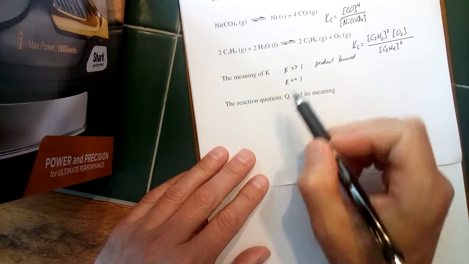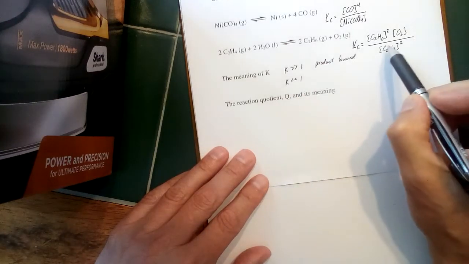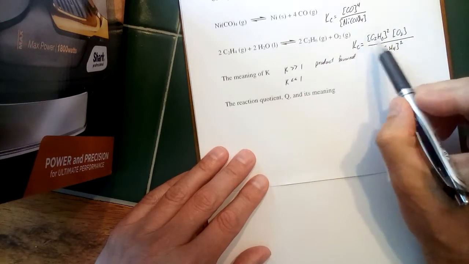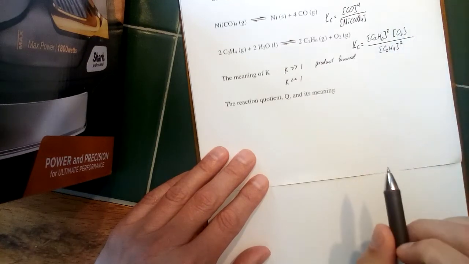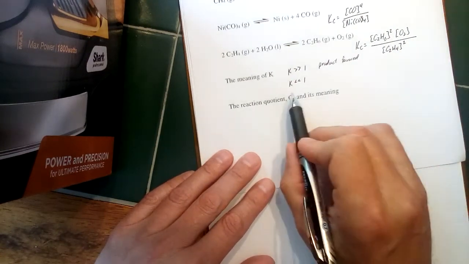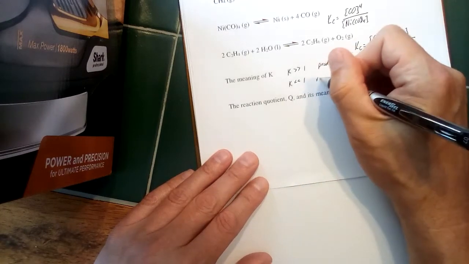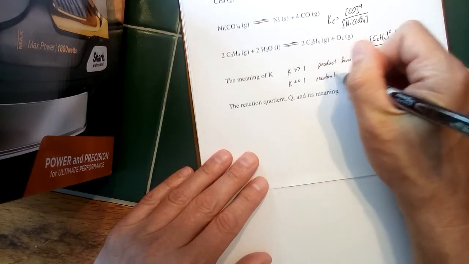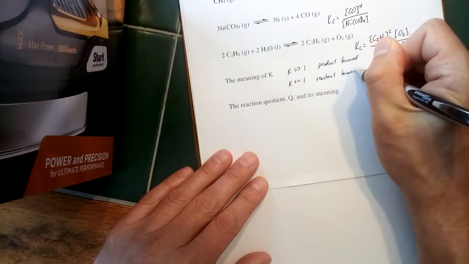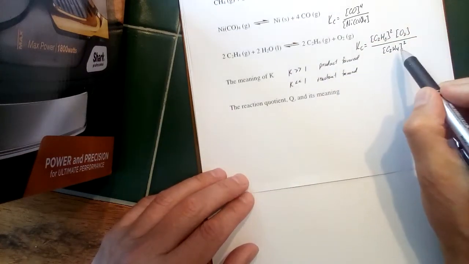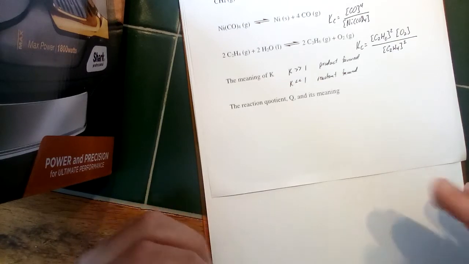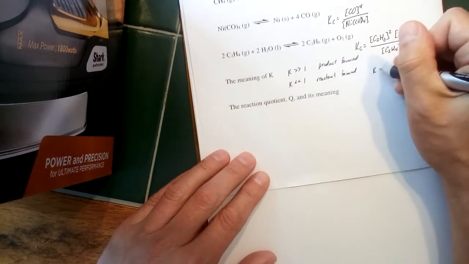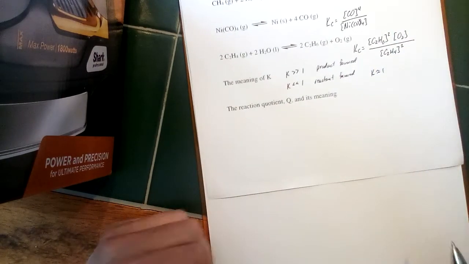K being very small, of course, is just the opposite. If we have a large number on the bottom of a fraction relative to small numbers on top of the fraction, that would give us a very small number. So if K is very small, that means this equilibrium is reactant favored, meaning at equilibrium there's a lot of the reactant, there's very little of the products in this system. And of course the other possibility would be K is in the vicinity of 1.